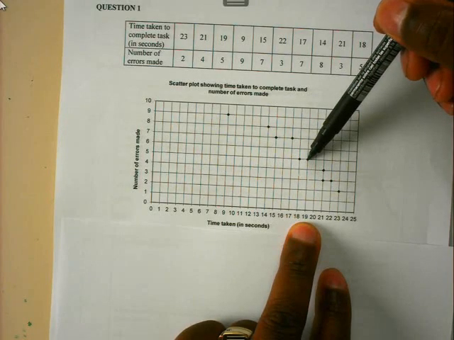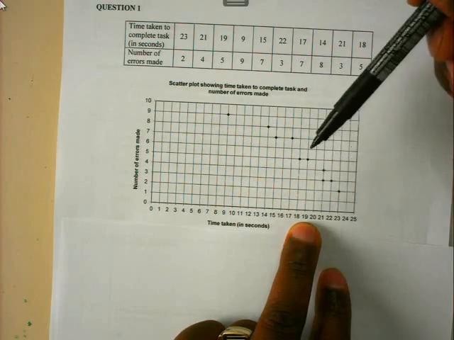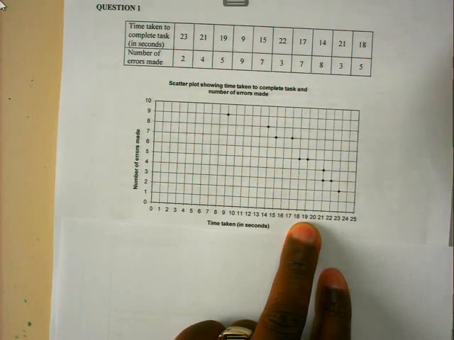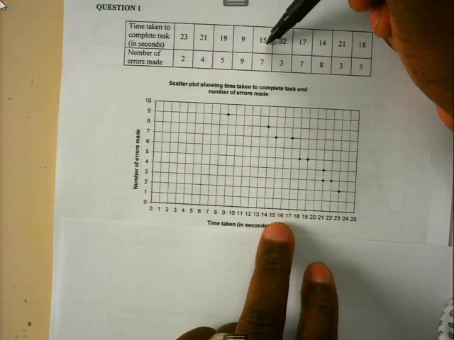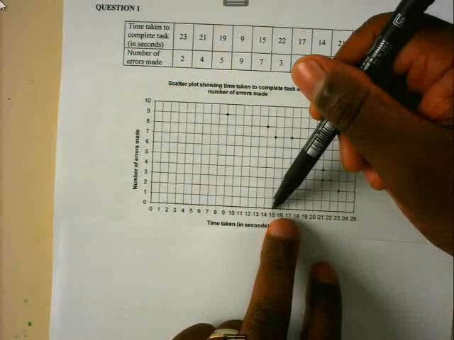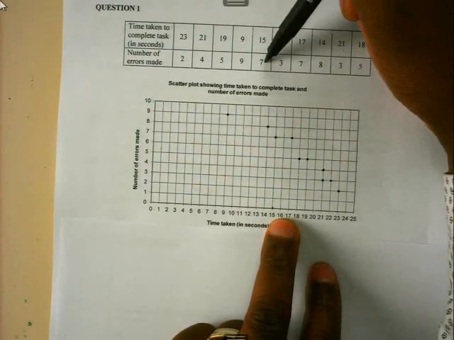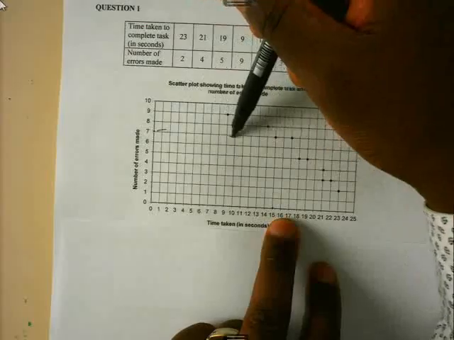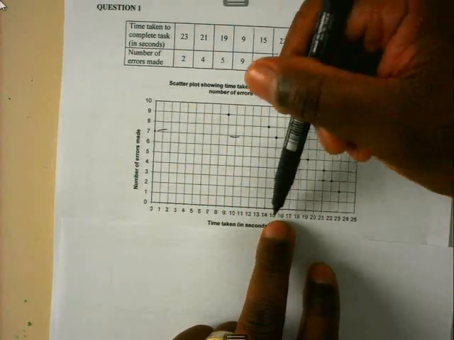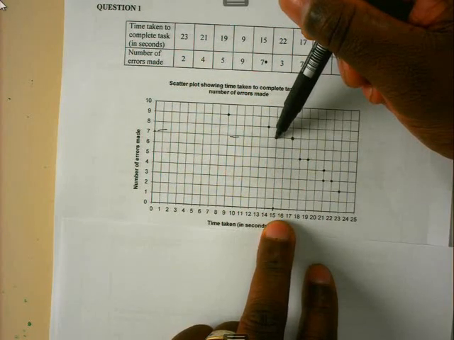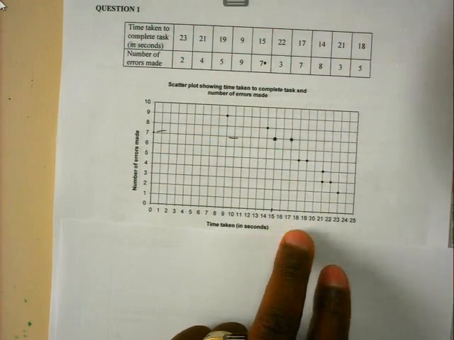Just like indicating an ordered pair in the Cartesian plane. This is an easy task. Grade 12 learners, this is an easy task, because all you have to do is just to indicate a point on the Cartesian plane. Check, 15 seconds. Where is 15? Here is 15. 15 goes with 7. Here is 7. Here is that point. Just indicate the points on the Cartesian plane, and so forth.